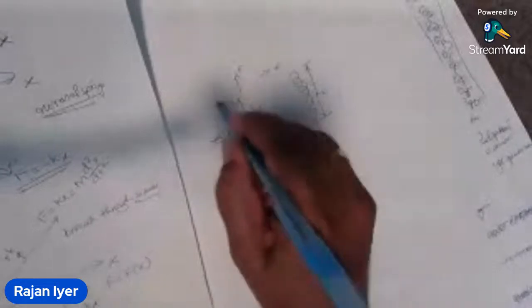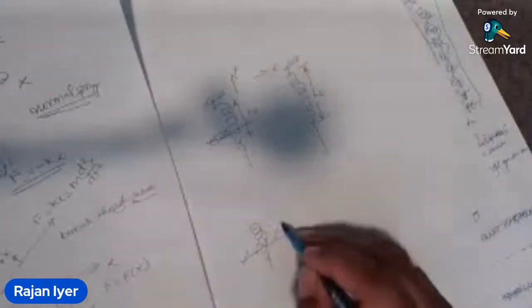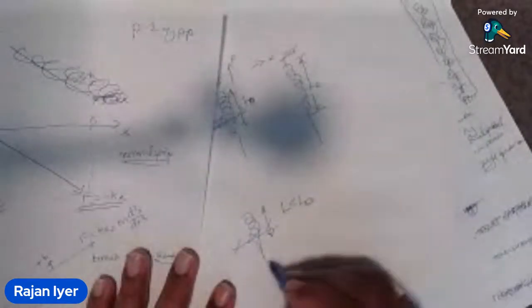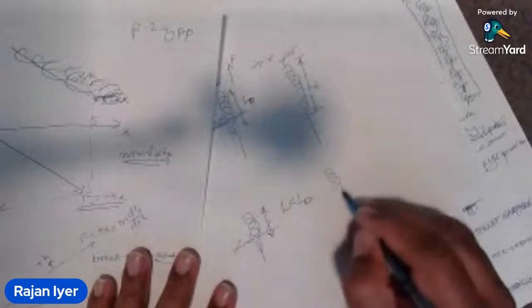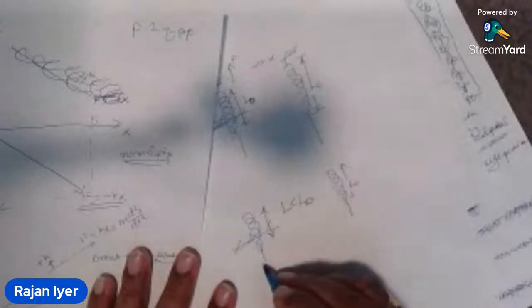But then when it goes through the board here, this length could be less than L0, the original length. So it is shrinking. Yes. So this is the normal length, L0, and you see that it has shrunk.